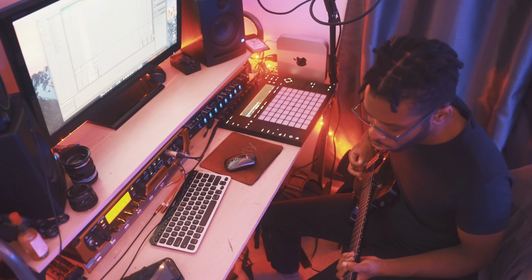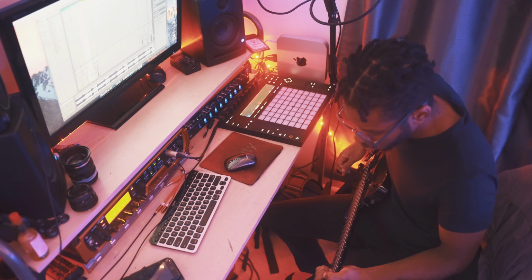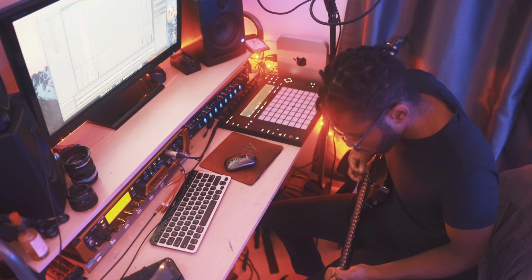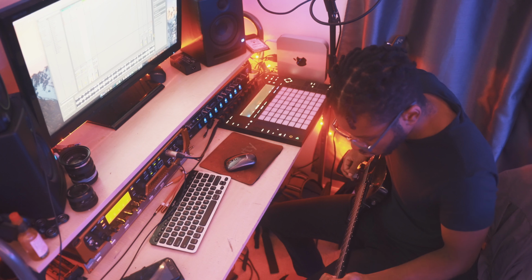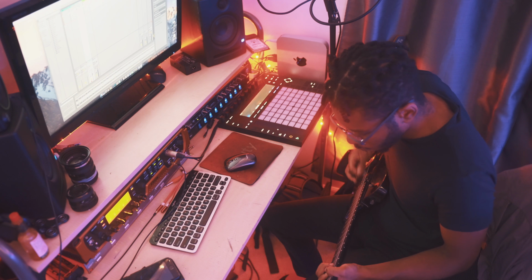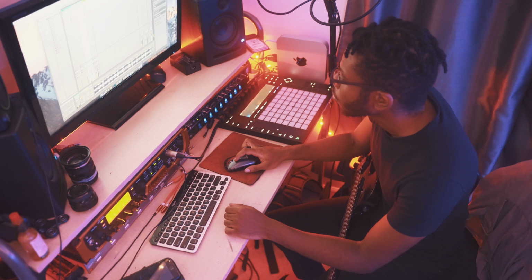In my process, I generally start with a guitar part, or if it's a more keyboard centered song, I'll start with the keys and then build from there. After that, I'll do drums, and then I'll do bass. But every once in a while, if I have no ideas, I might start with drums and then go from there.